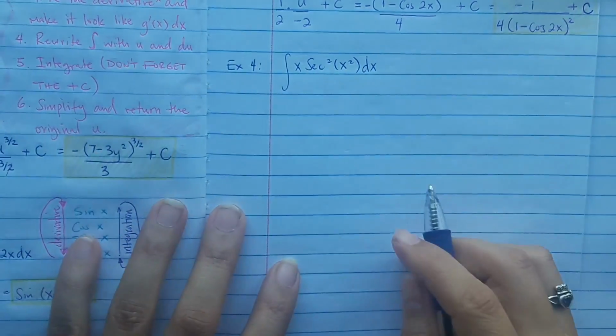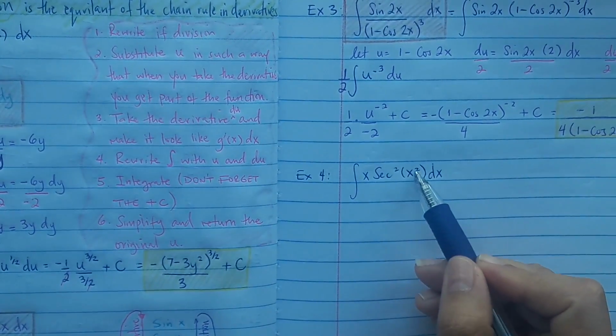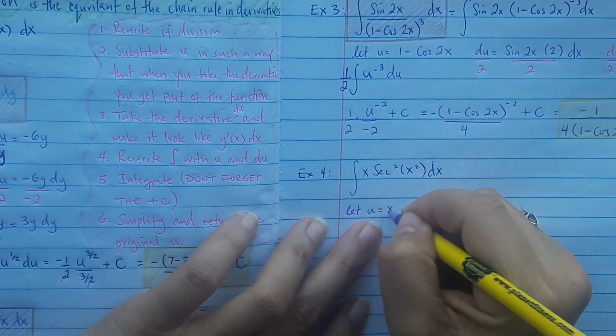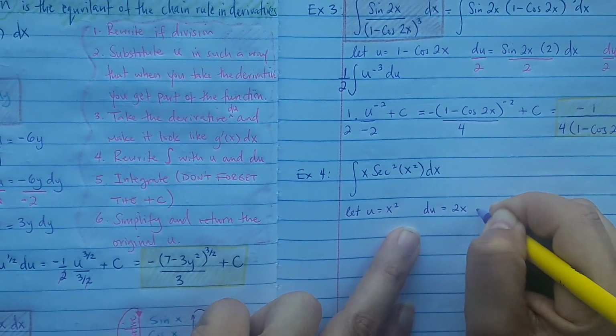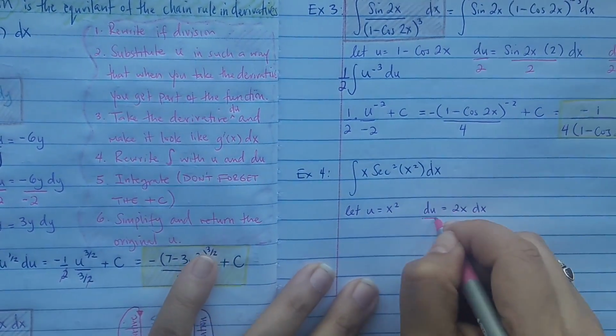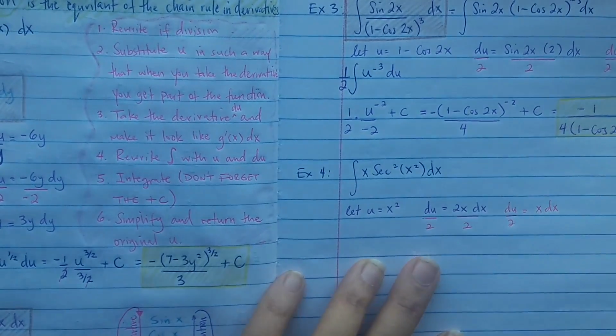So let me do another example. Again, if it's division, rewrite it; it's not. So now I need to choose u in such a way that when I take the derivative, I get x dx. So u is going to be x squared. Take the derivative, so du is 2x dx. Since I only need x dx, I'm going to get rid of that 2. By dividing everything by 2, I get du over 2 equals x dx, which is what I'm looking for.